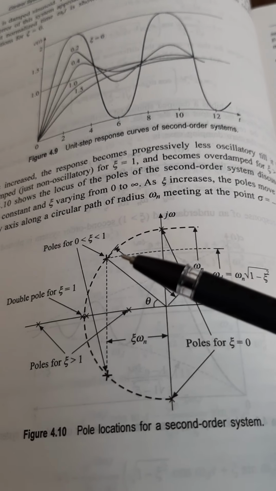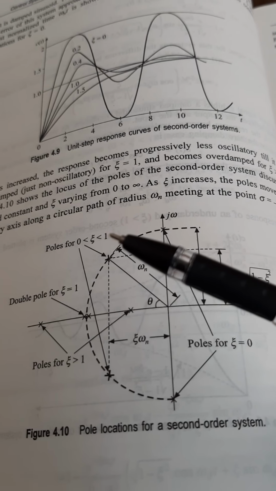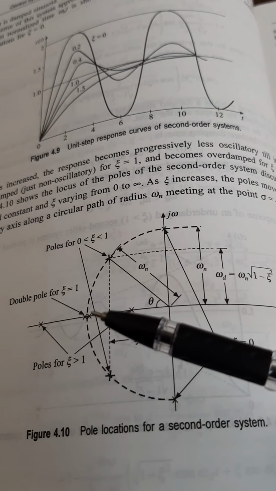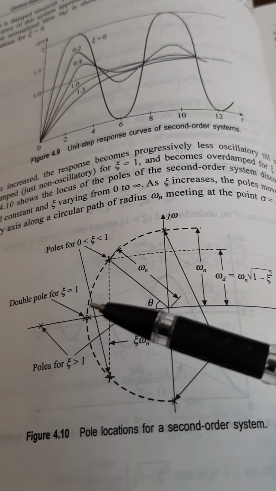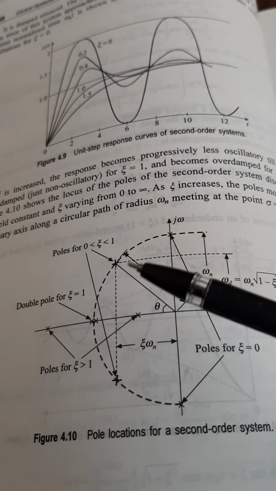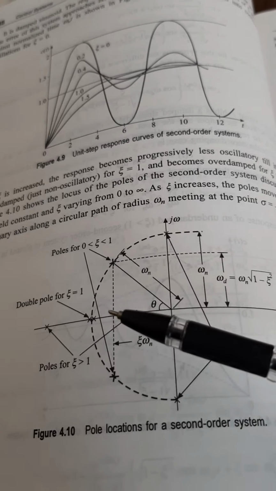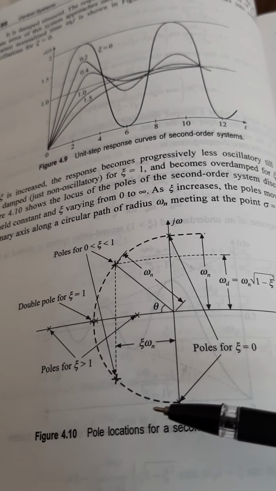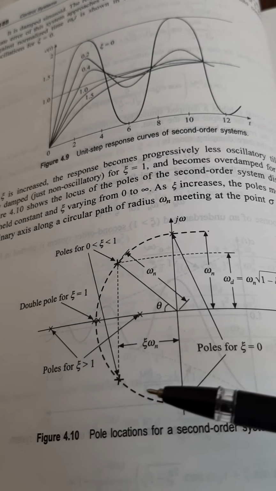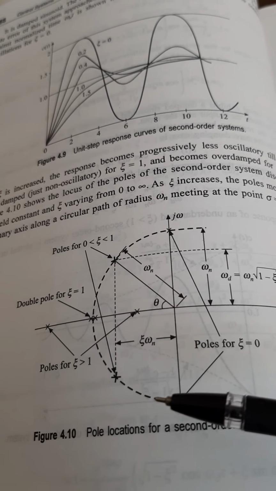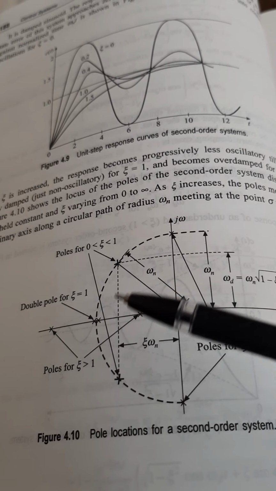Now if psi is between 0 and 1, you can see that the poles will be anywhere on this curve. This is for the positive and this is for the negative imaginary part. Here psi is between 0 and 1.